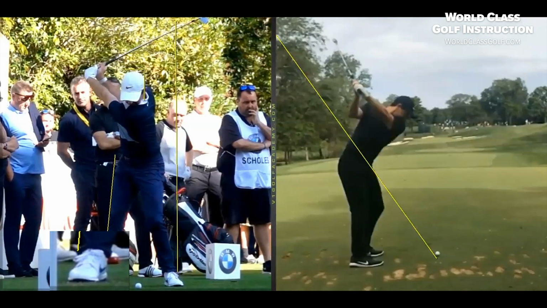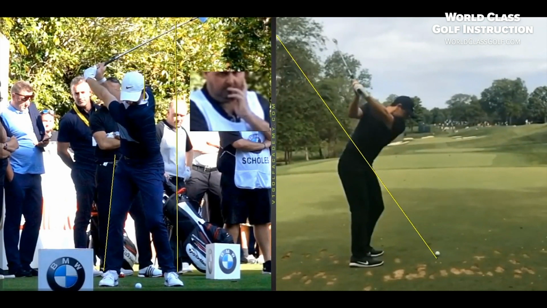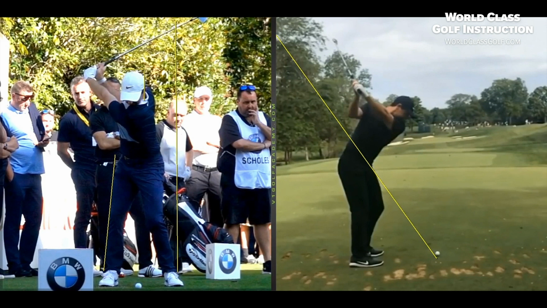I mean, that's just, even Scholes' caddy here, he's looking at that. Now, he's probably thinking, I wonder if the hamburger stand is open after 9 holes. I'm just kidding. I thought I'd throw that one in there.